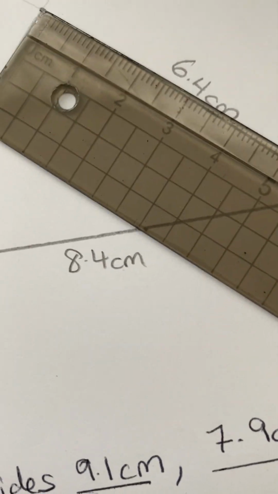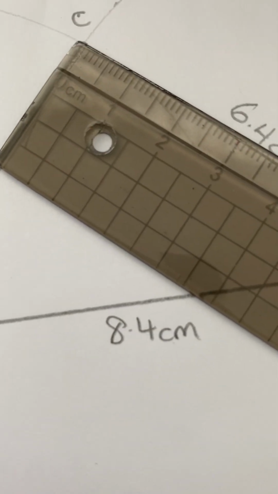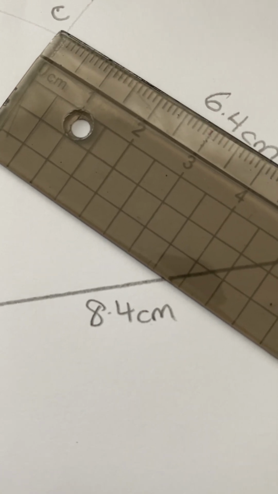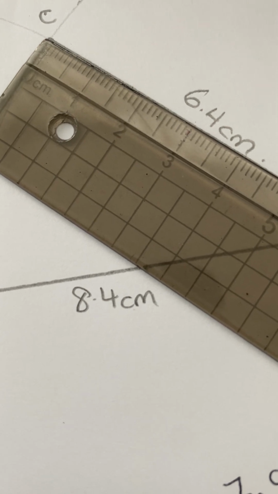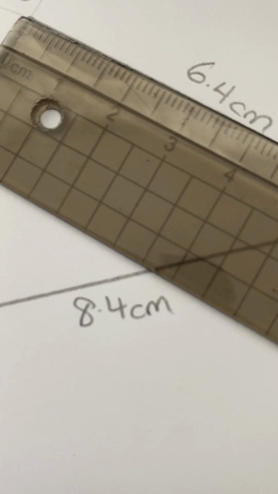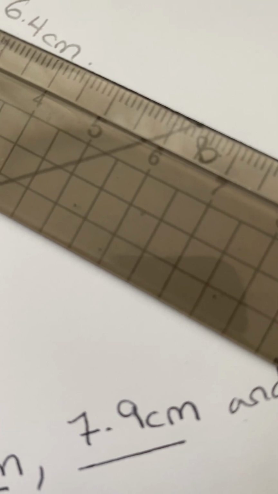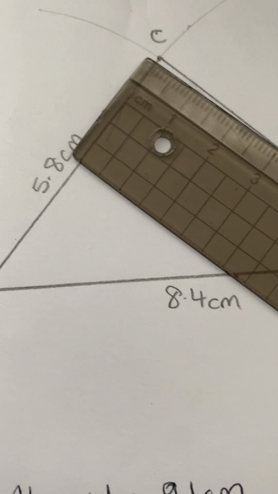From C again, 0, 6.4, there at B. So I've constructed a triangle.